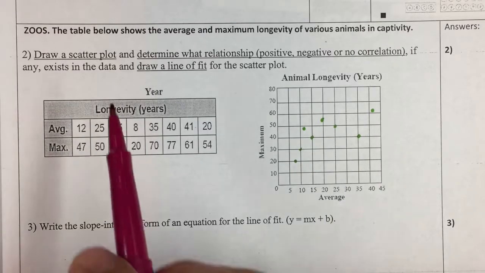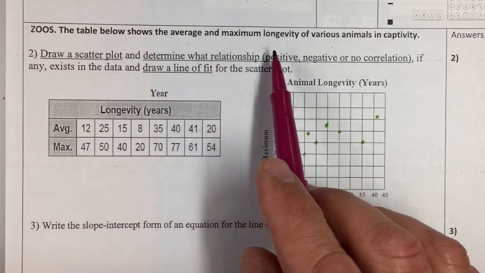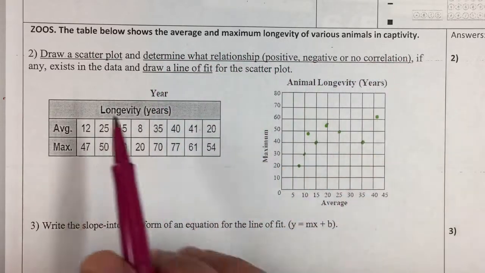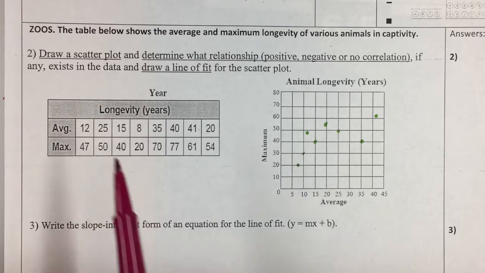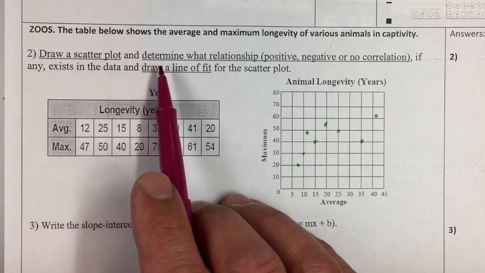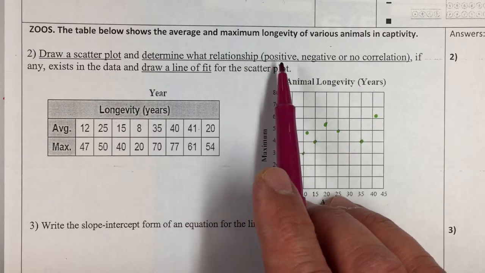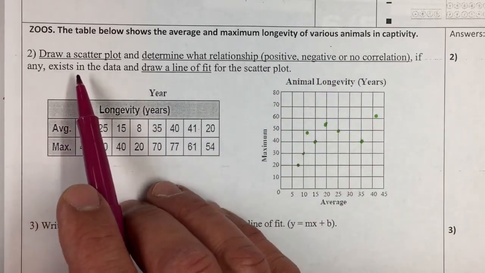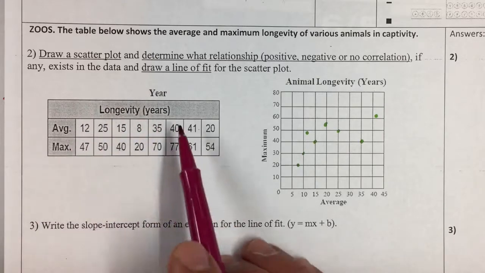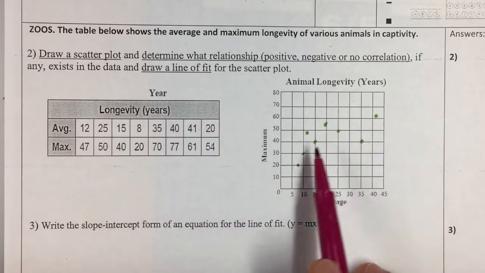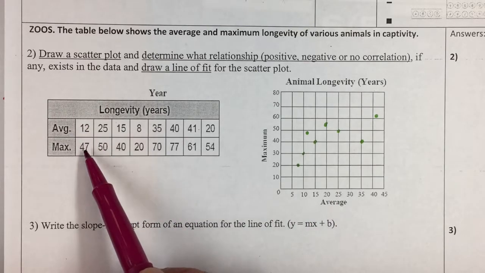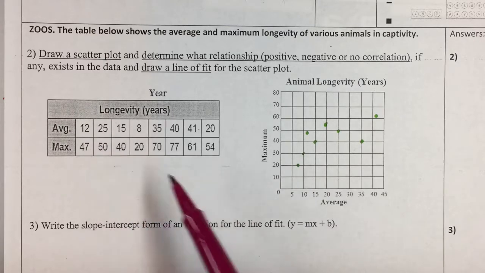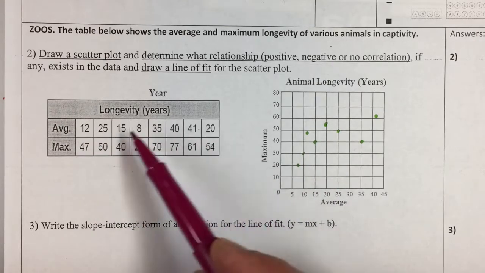The second problem says, the table below shows the average and maximum longevity for various animals in captivity. So you have the average here, and you have the maximum longevity in captivity. So draw a scatter plot and determine what relationship, positive, negative, or non-correlation, if any, exists in this data, and draw a line of fit for the scatter plot. So what I did here is already draw for average 12 and maximum 47 here, for 25, 50, and so on. All these points are plotted here.